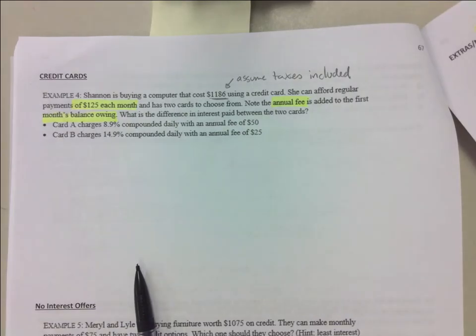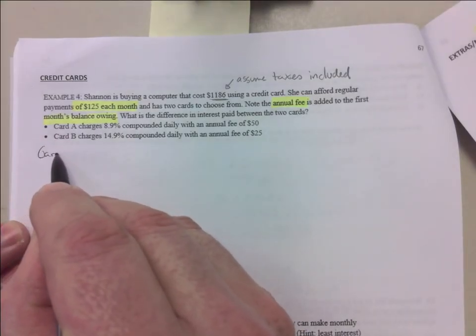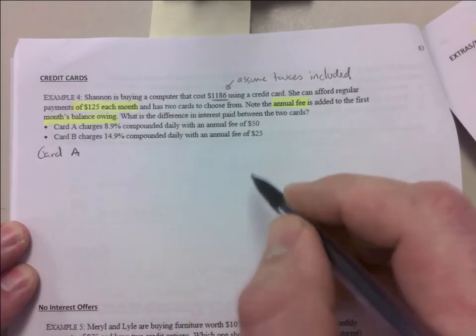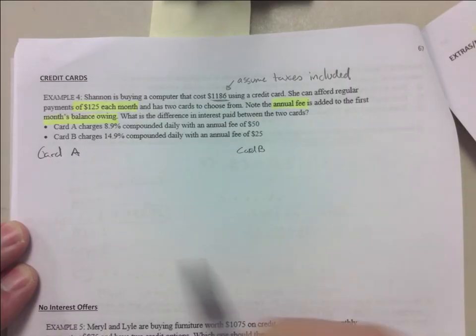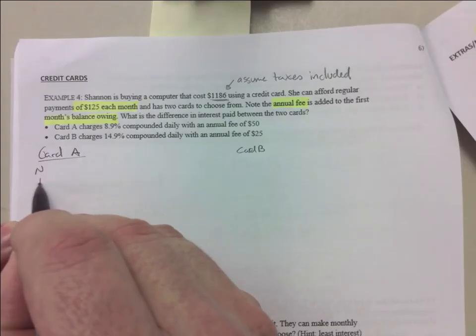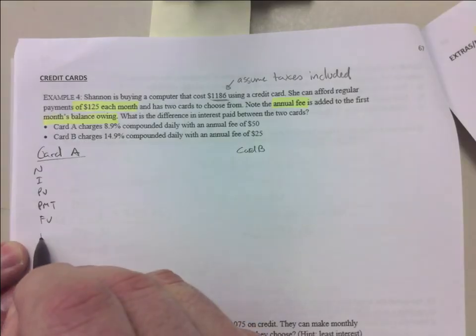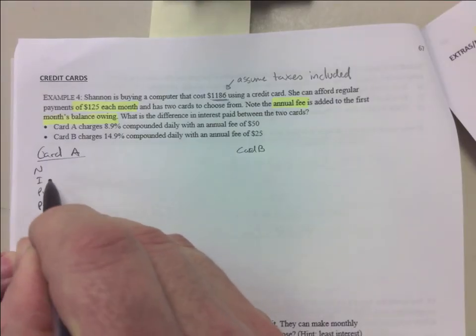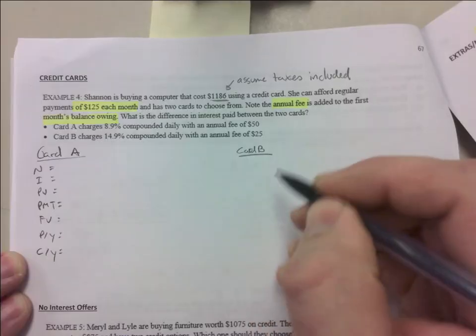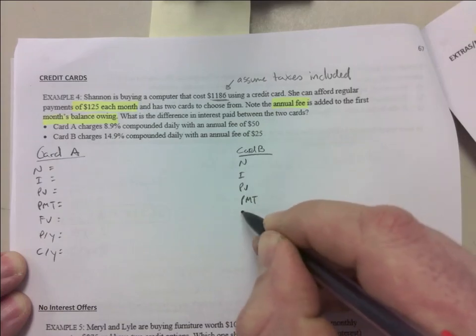Basically, you're going to try to find out which one is going to be the cheapest, which is going to cost me the least amount. So we're going to do card A, and we're going to do card B on this other side. So I hope you understand that this is going to be a TVM solver situation. So let's figure this out. I want you to fill in what you know.